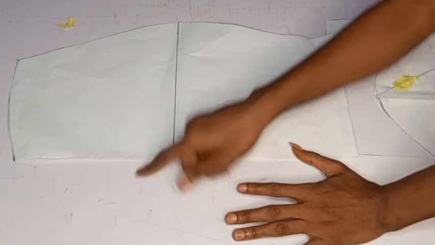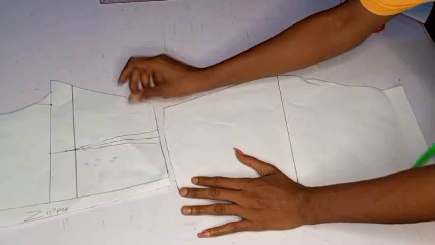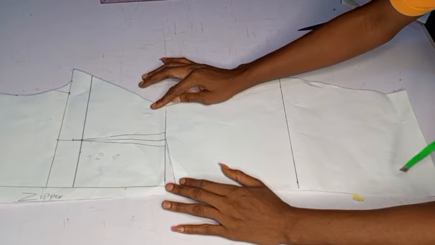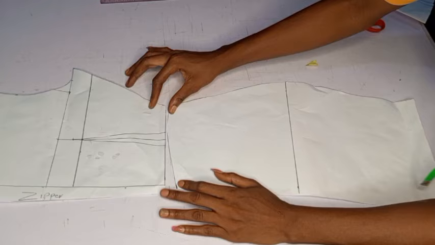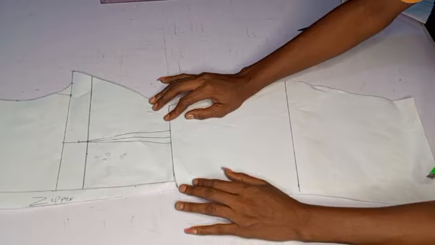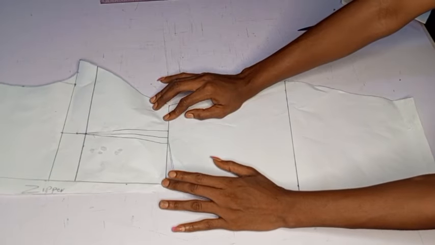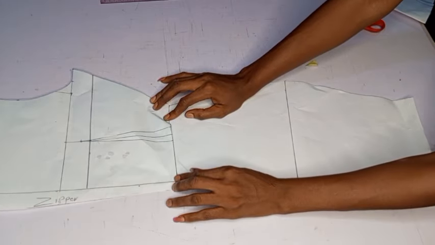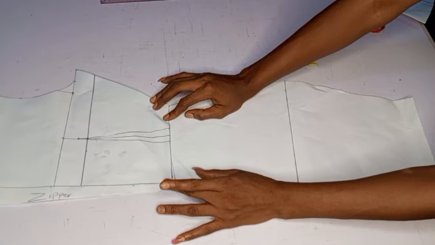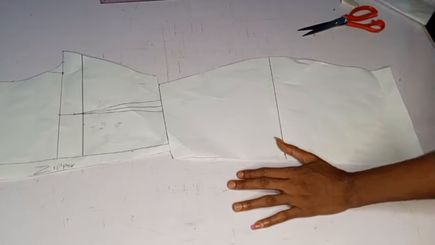So I'm going to bring in the upper bodice to show you that the waist is even. You can see it here. And the reason we came down by that 1 inch on the skirt is because our back is not straight. You can see the gap there. By the time you join it, the zipper is going to lay very flat. And this is it for this tutorial.